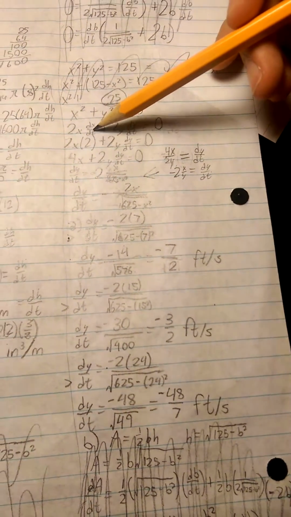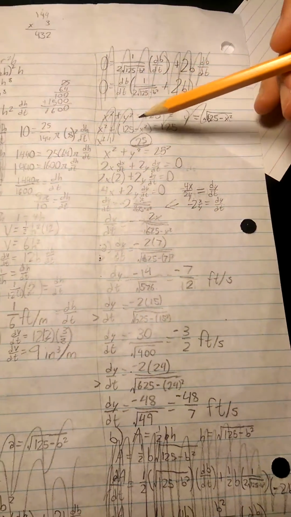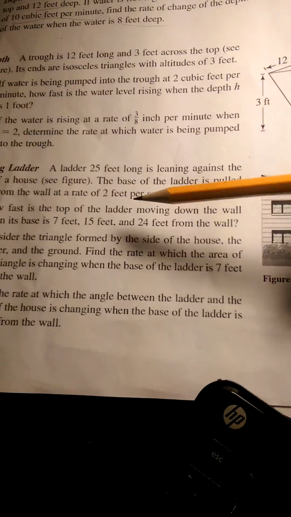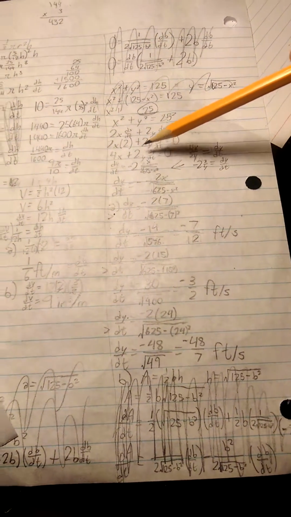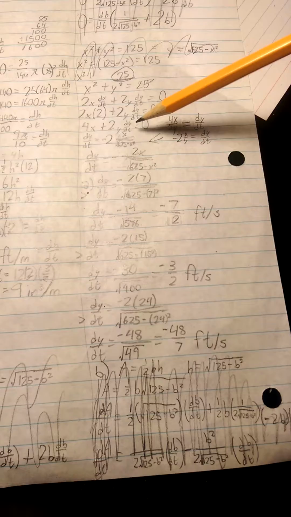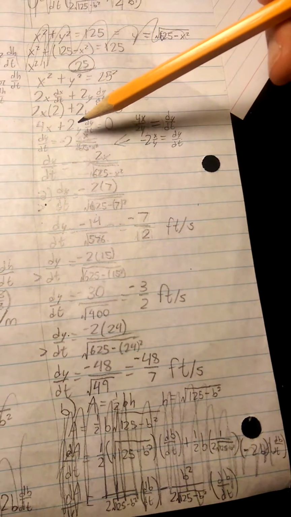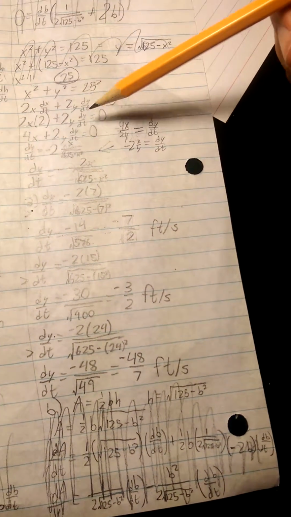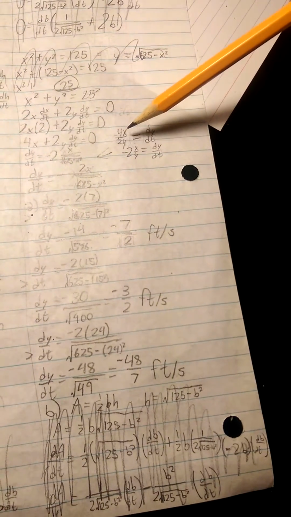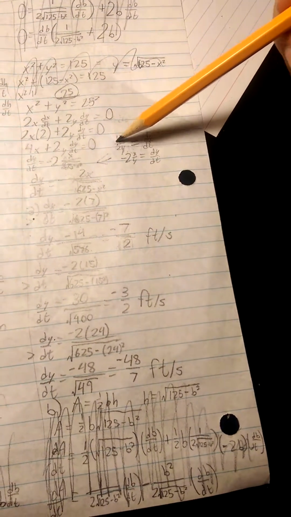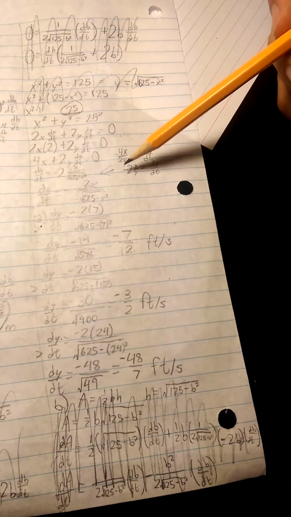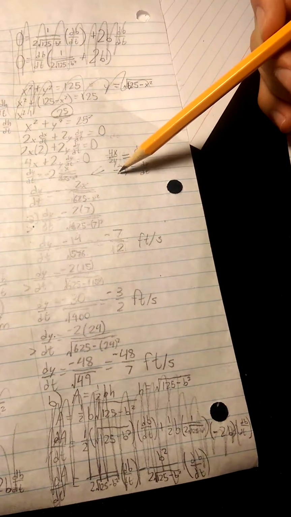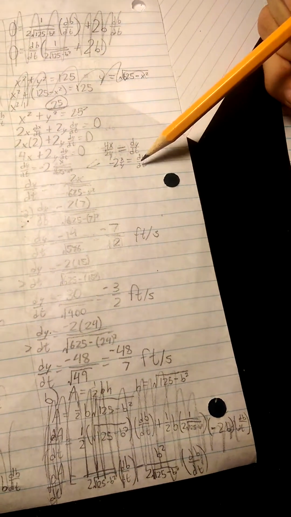Then, since we already know what dx over dt is, as it was stated in the problem, 2 feet per second, you just plug that in, and then you get 4x plus 2y dy over dt equals 0. Then you subtract 4x from both sides and divide both sides by 2y to leave dy over dt by itself. So you get negative 4x over 2y equals dy over dt. Then you simplify it, and you get negative 2x over y equals dy over dt.